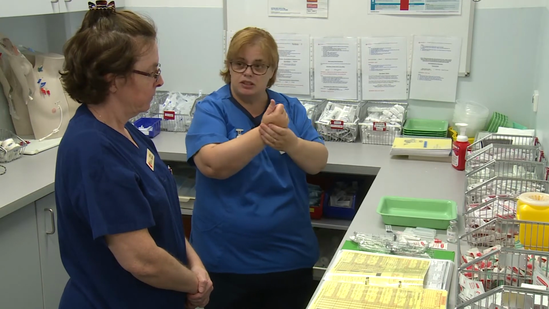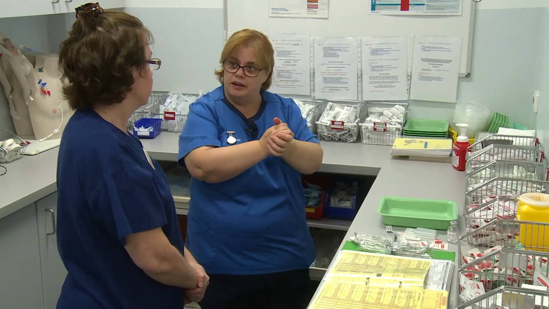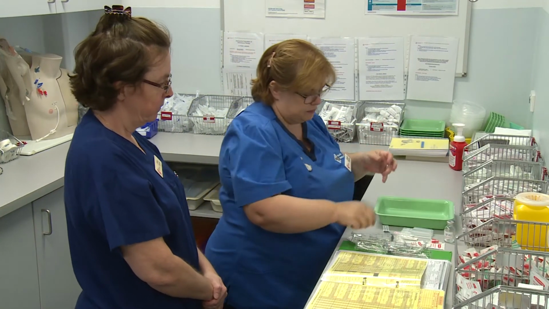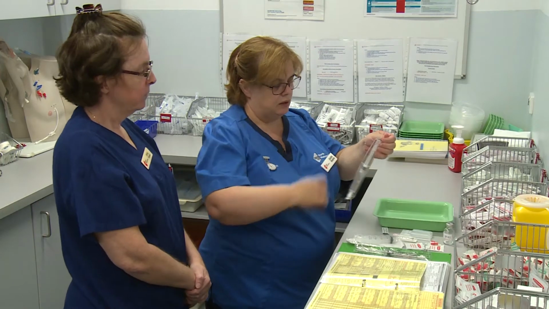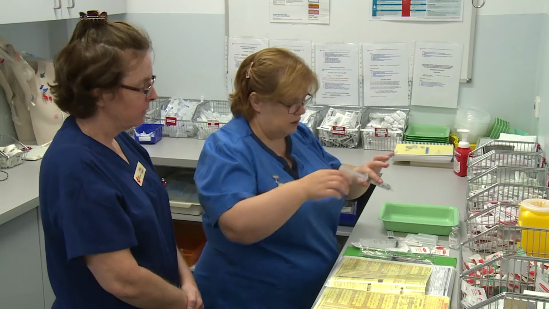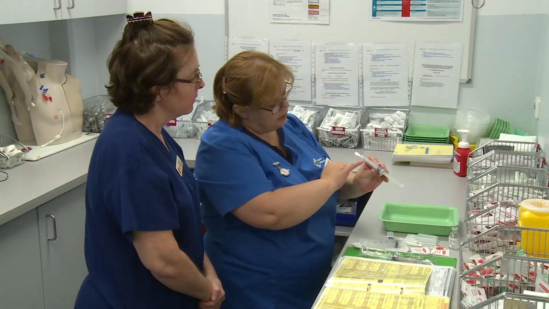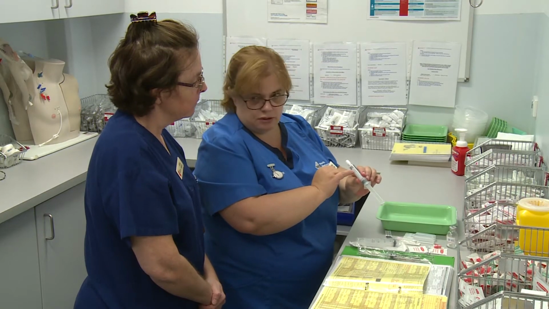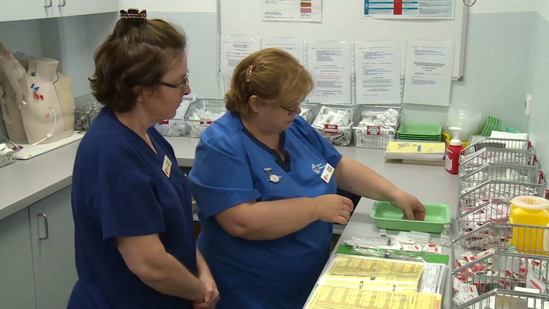So I do my first check because I gather my medications before I start drawing up. Okay, so I have 0.9% sodium chloride, and it expires 2022, so that's my pre-flush.